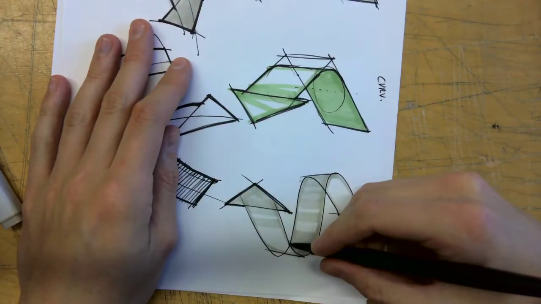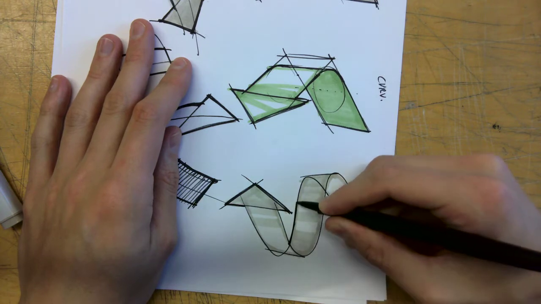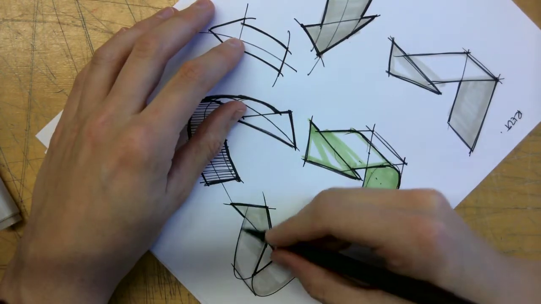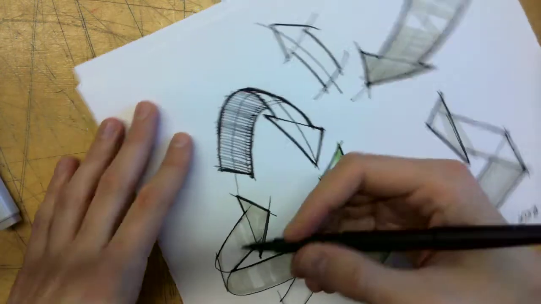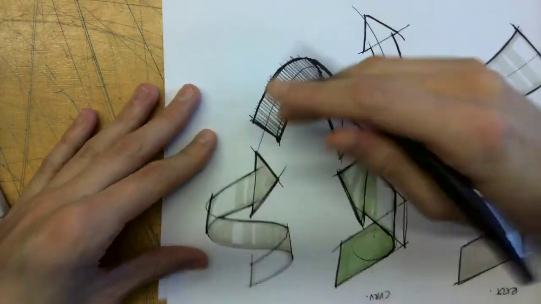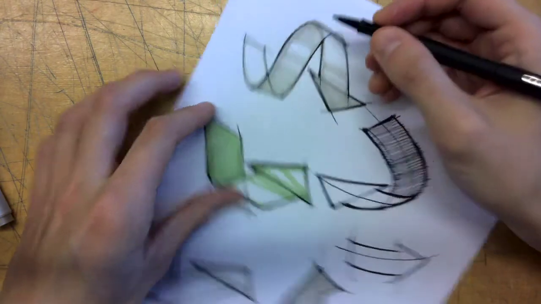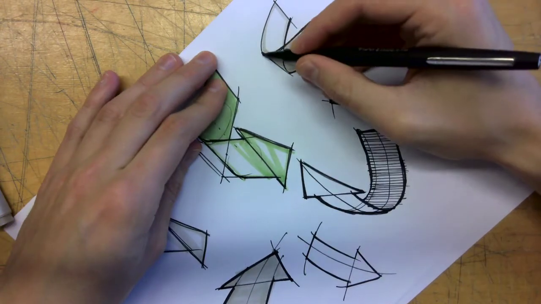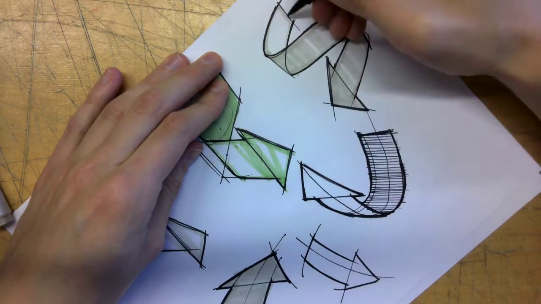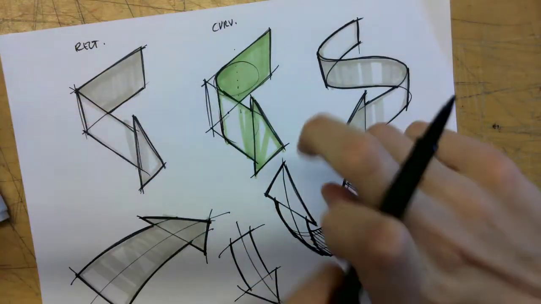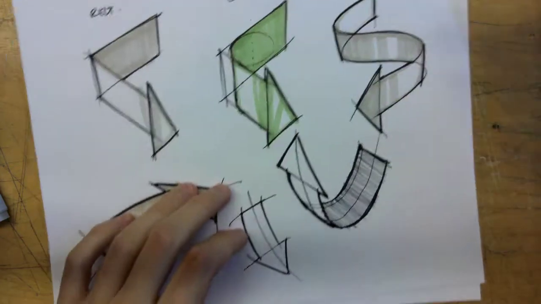Again, rotate that page. Right on. So that's good.